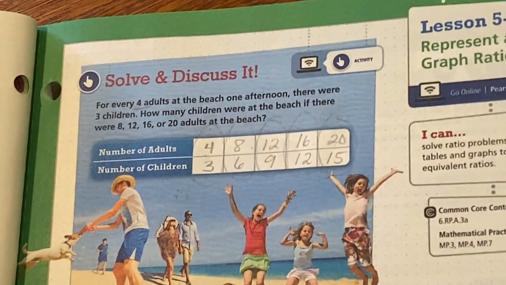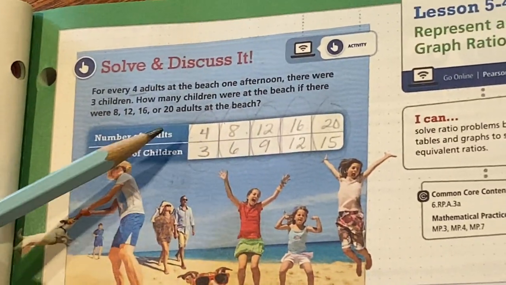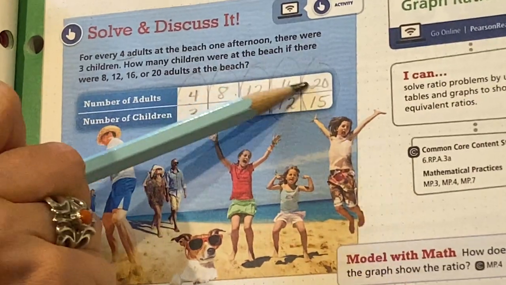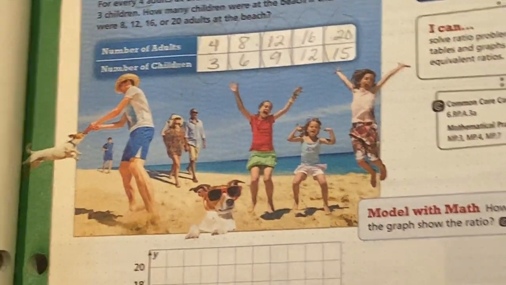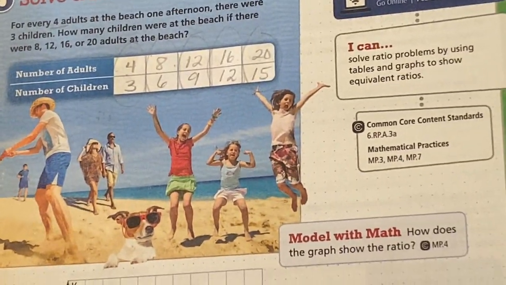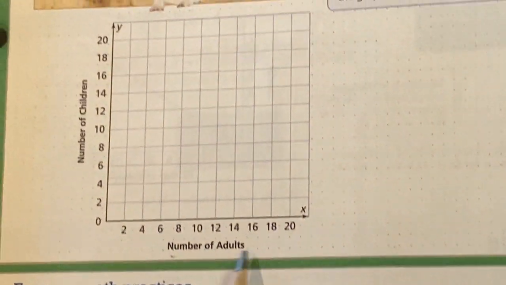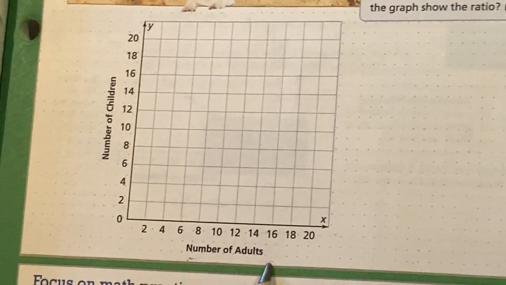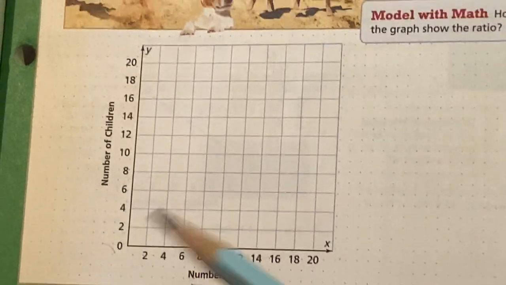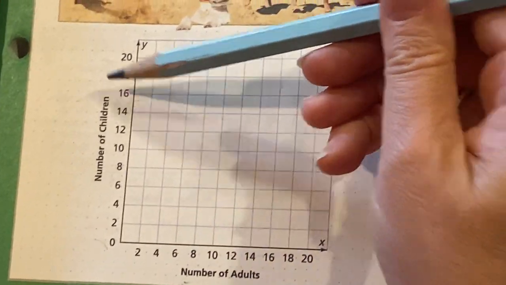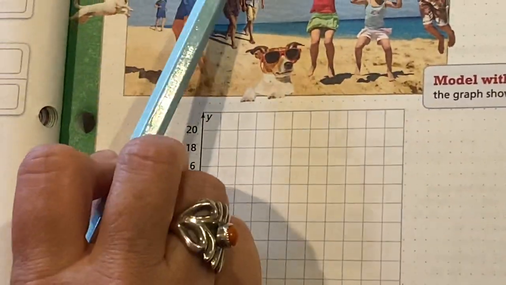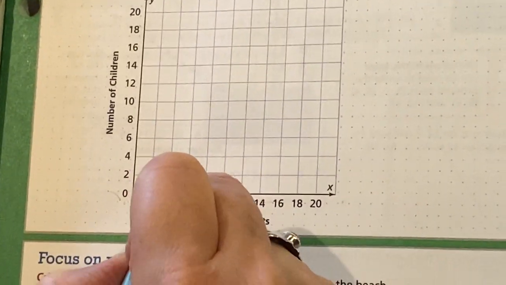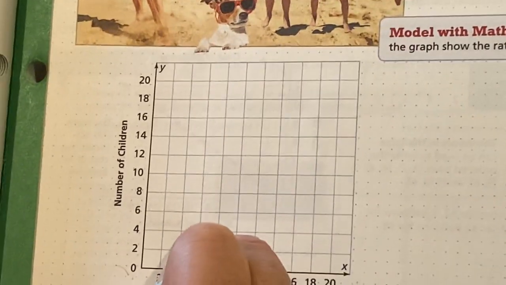So the points that we're going to plot are (4, 3), (8, 6), (12, 9), (16, 12), and (20, 15). So here we've got our graph, and at the bottom here it's labeled. The x-axis is going to show the number of adults, and the y-axis is going to show the number of children. So let's look at that first point, (4, 3).